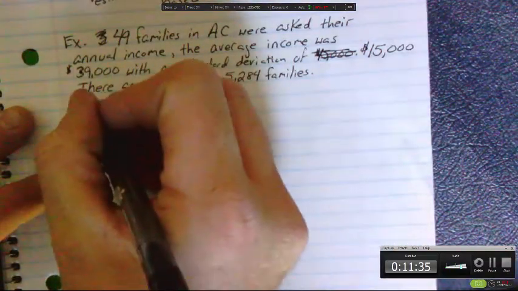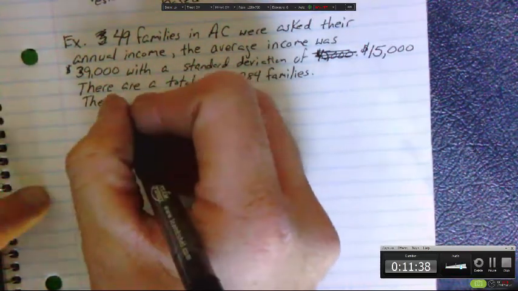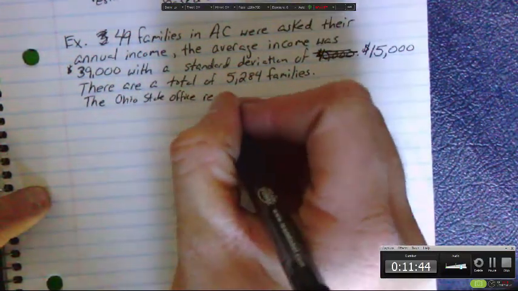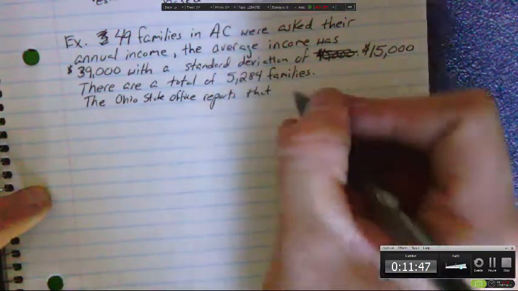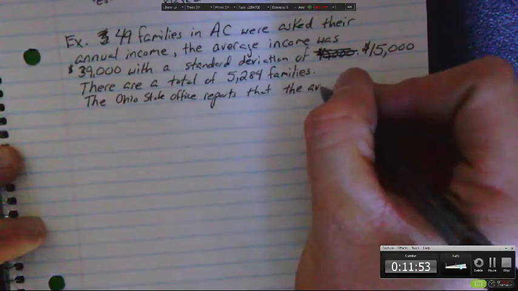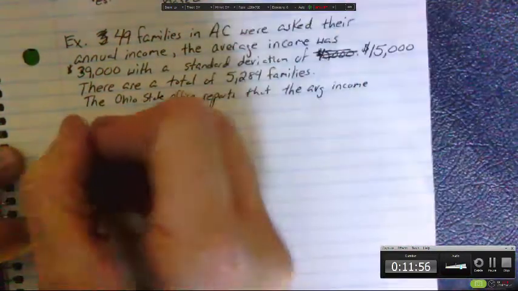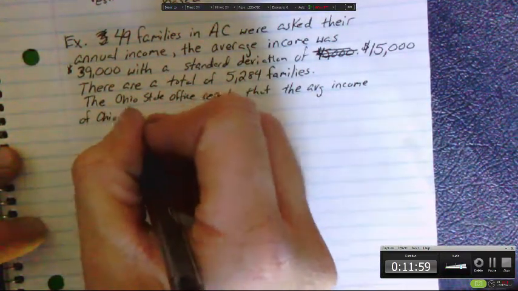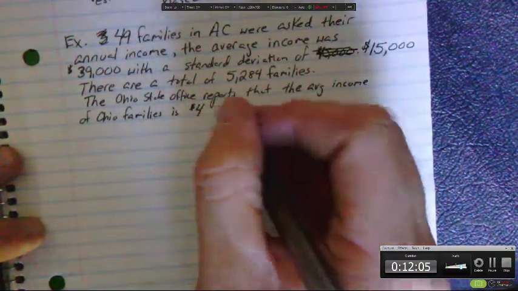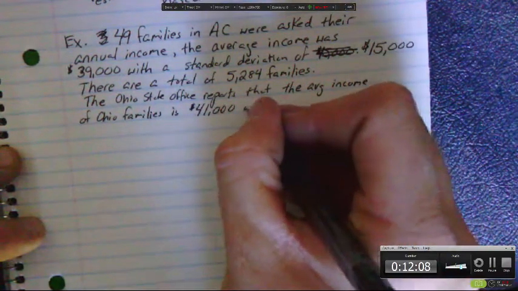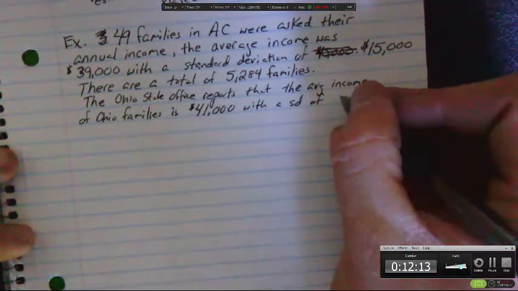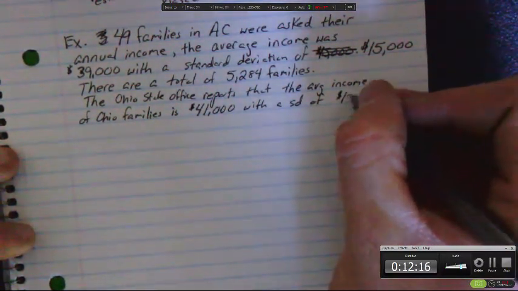And let's say we know this. The Ohio State Office reports that the average income of Ohio families is $41,000 with a standard deviation of $12,000.